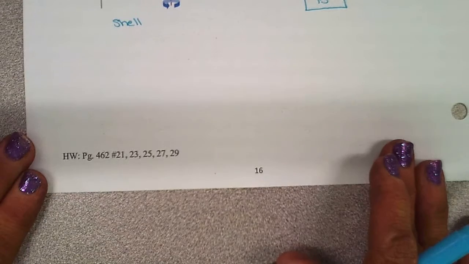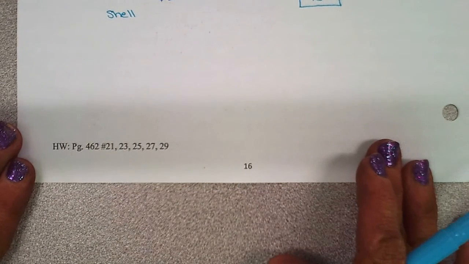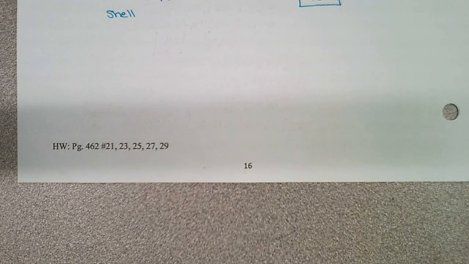All right, so you guys have 5 of these problems to work out tonight. It's on page 462, those 5 problems. After this lesson, we are going to be working on a review that kind of mixes all together the shell method and the disk method.